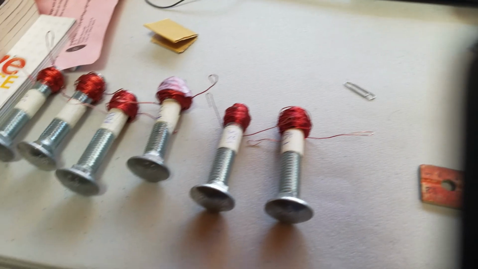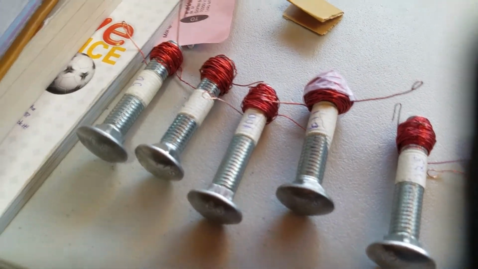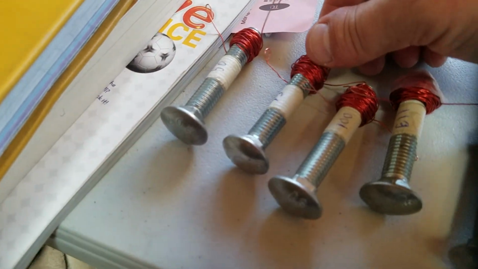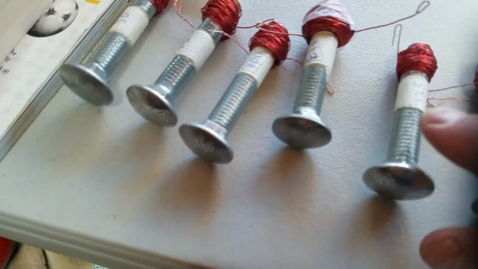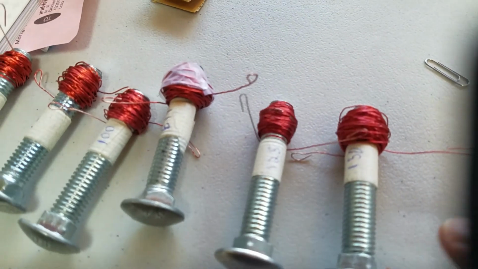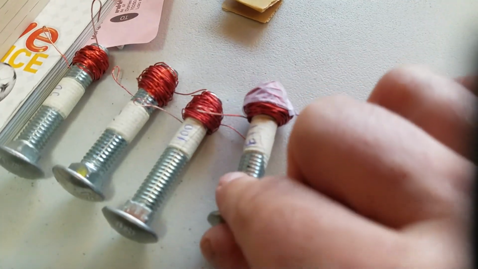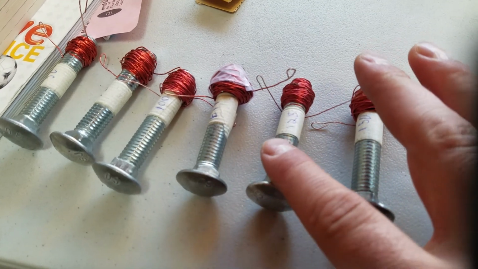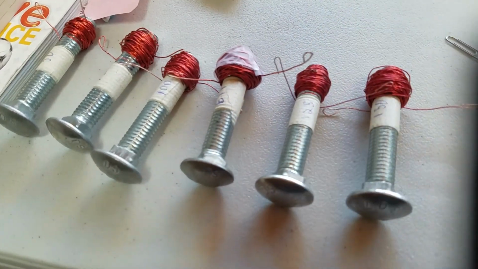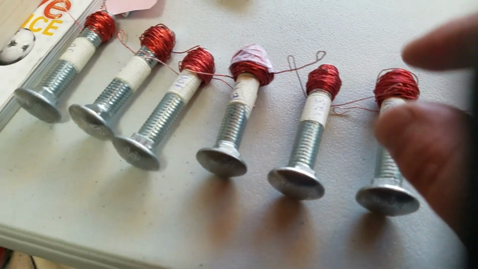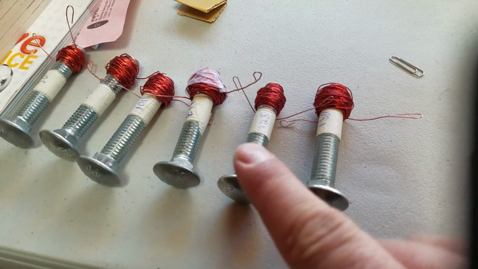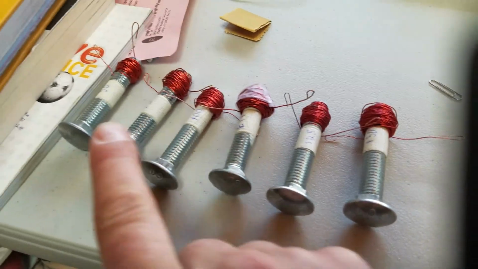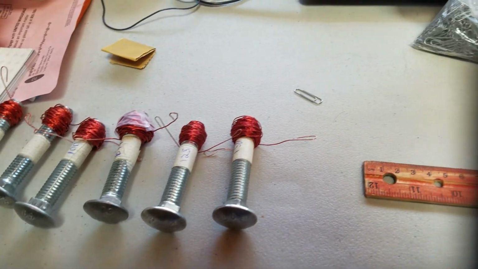All right, it's taken me a little bit to get my act together here, but I've wrapped these different amounts: 50, 75, 100. This one says 113, 125, and 150. This one has a larger gauge wire than this one right here. I think this one's kind of the odd duck out. So even though it says 125 wraps, we saw that the gauge or thickness of the wire has an impact. So this one might kind of be an outlier. So we'll take a look and see how this impacts it.